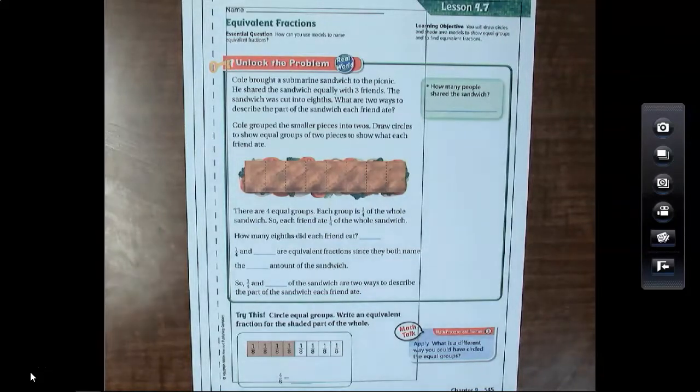So we're on lesson 9.7 in our math workbooks, our chapter 9 math workbook, lesson 9.7. You need to turn to page 545. 545. It should look just like mine.